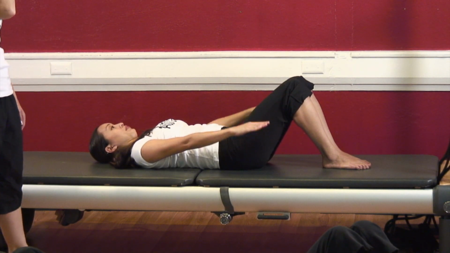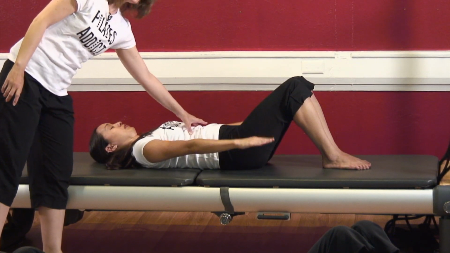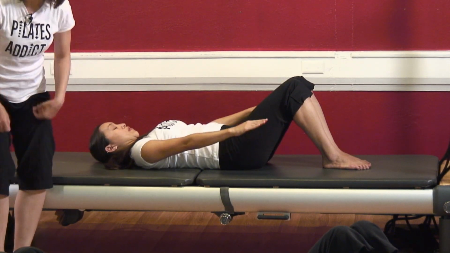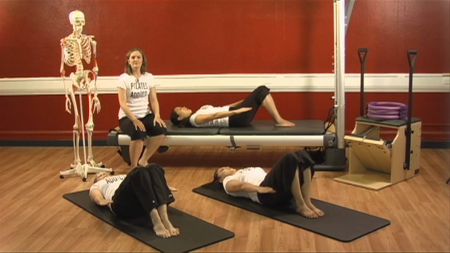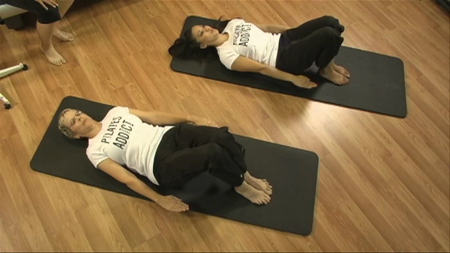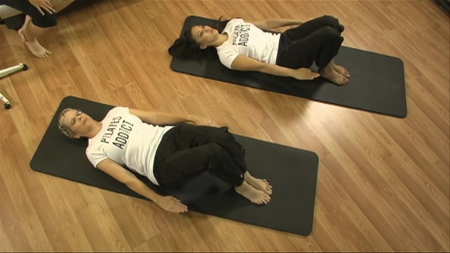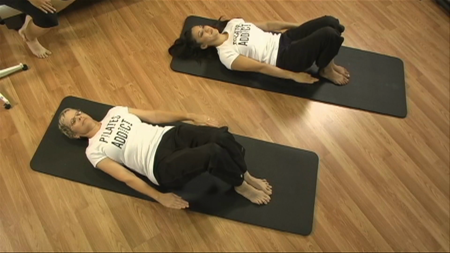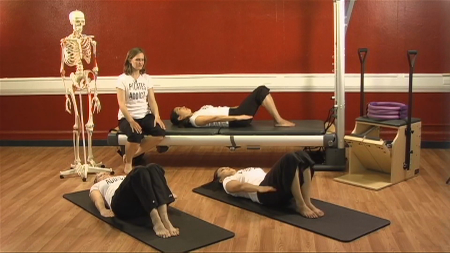20. Inhale. 2, 3, 4, 5, and exhale. Use the ribs more. 30. Inhale. 2, 3, 4, 5, and exhale. 2, 3, 4, 40. 50. Inhale, 2, 3, 4, 5, and exhale, 2, 3, 4. 60. 70.